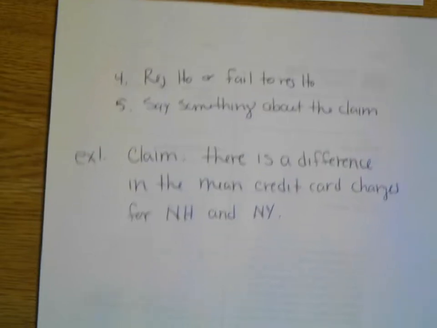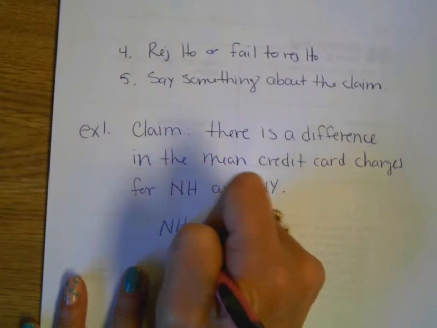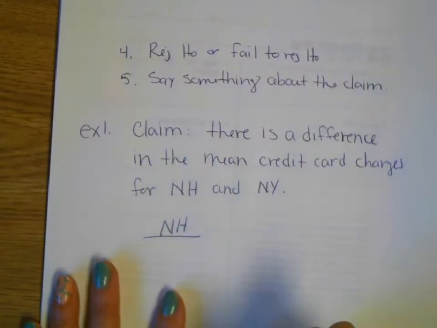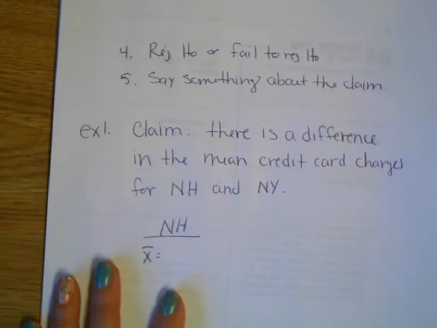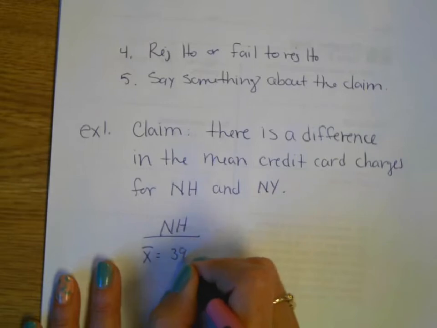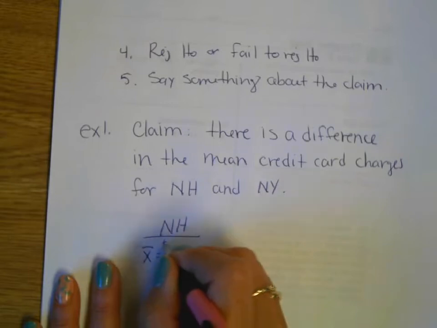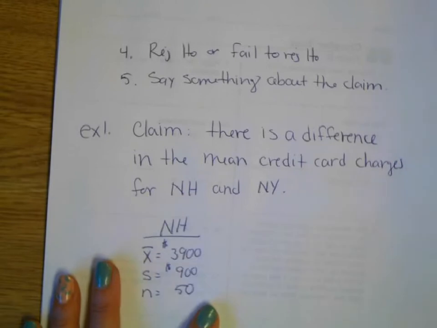And then here's the sample data that they collected. New Hampshire, the average credit card charges for the people, it must be what they carry on their credit card, is what I'm assuming this is, $3,900. Standard deviation, $900. And they took a sample of 50.